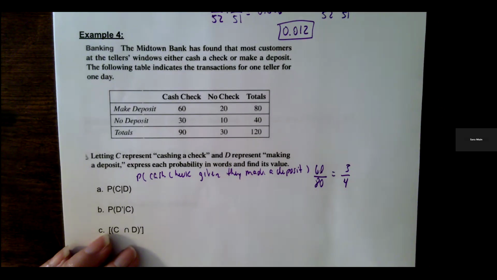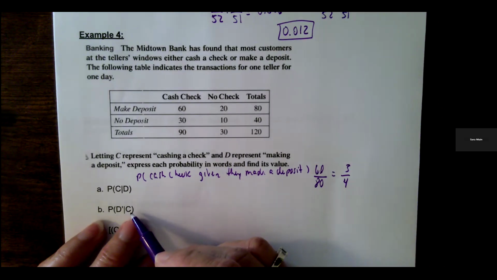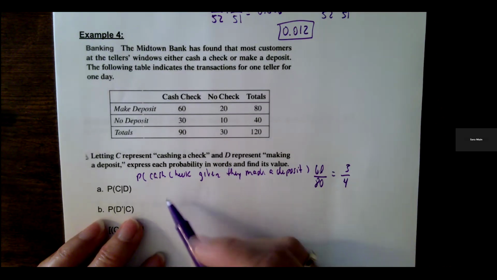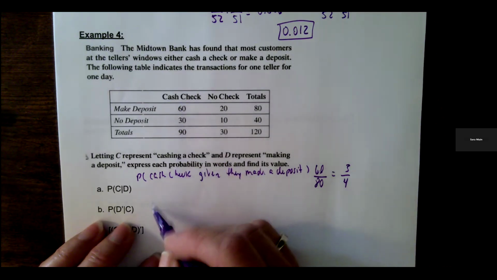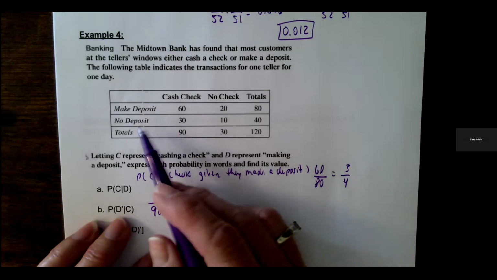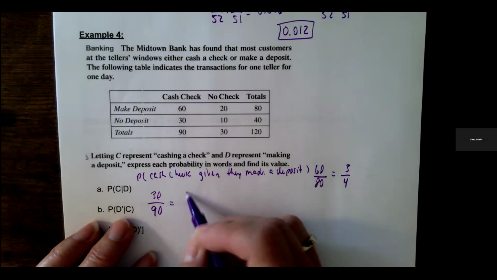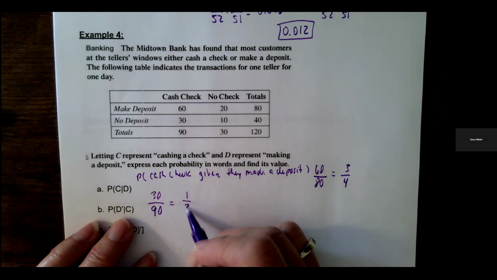The next one says the probability that they did not make a deposit, given that they did cash a check. So given that they did cash a check is out of 90, the total here, and that they did not make a deposit, that was 30 of them. So that is 1/3.